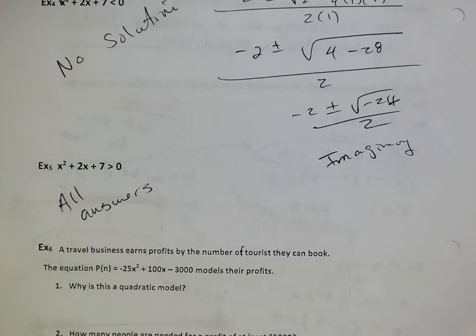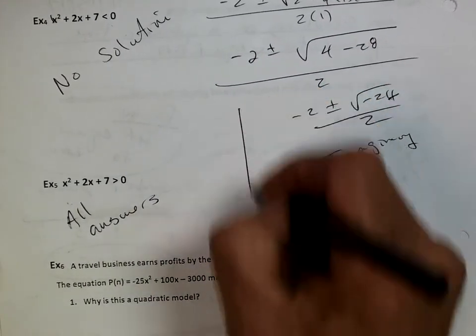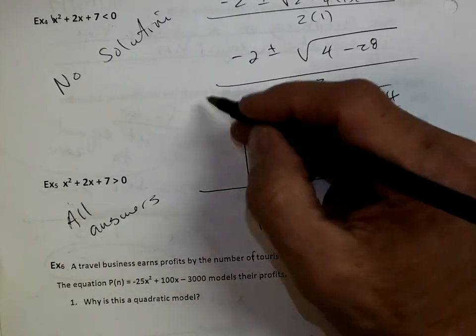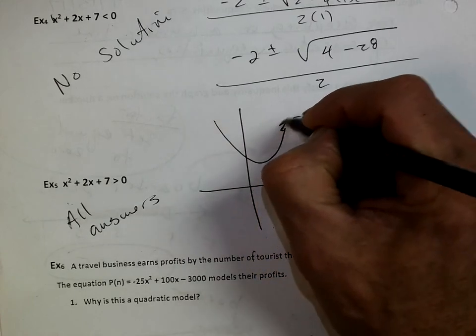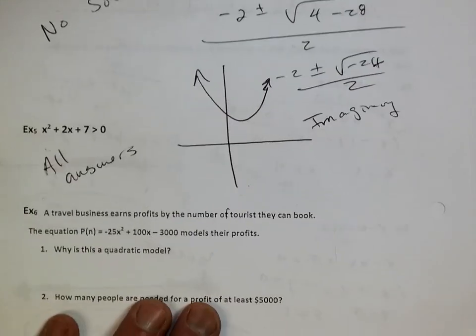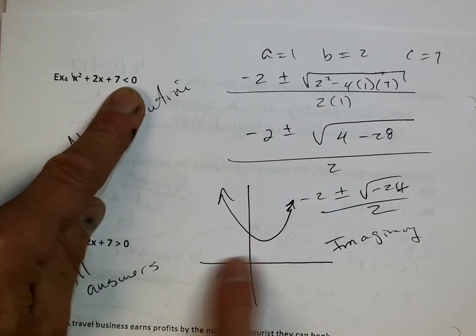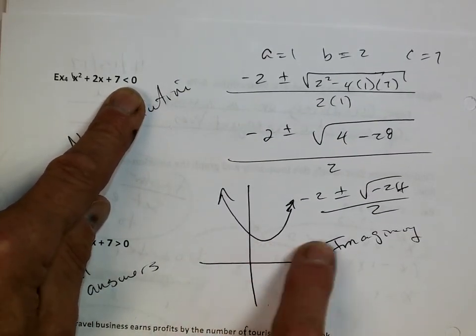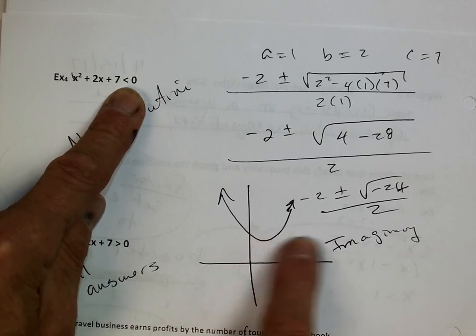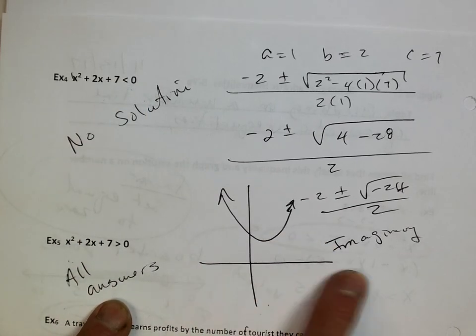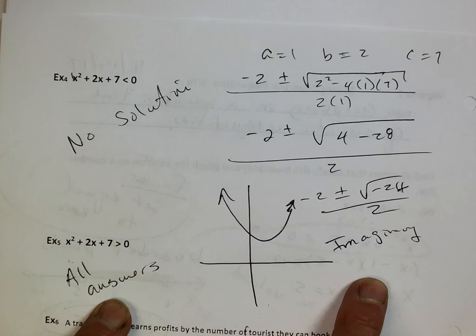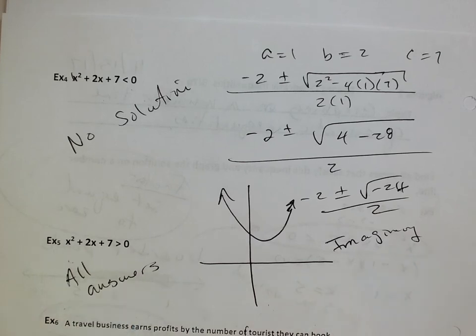So real quick, because I want you guys to see this. If I were to graph this parabola, it would look something like this. Okay? Just go along with me. So, when is this parabola below the x-axis? Never. When is this parabola above the x-axis? Yeah, so sometimes we've got to think a little bit, huh?